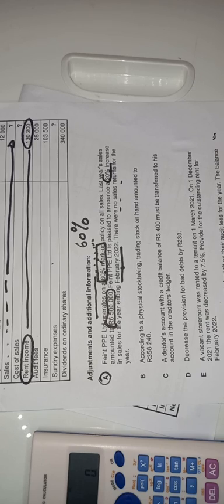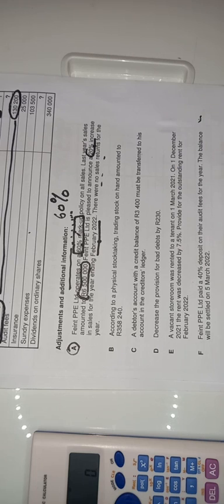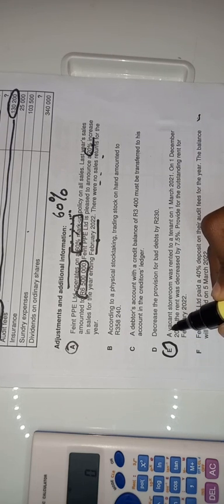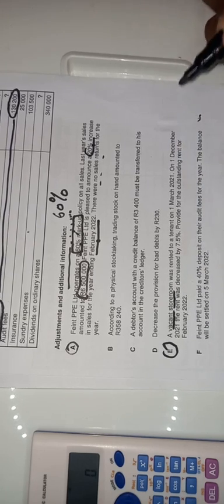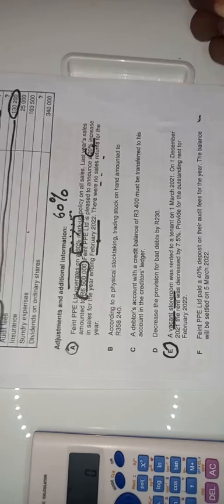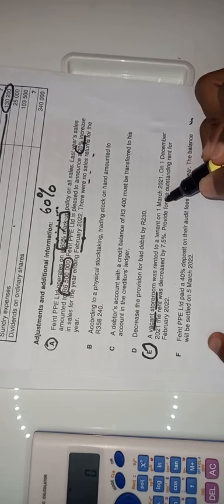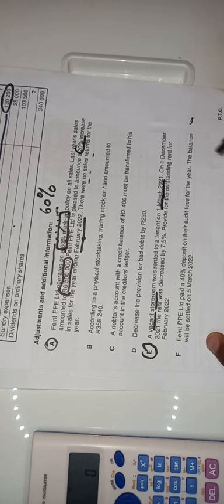It's adjustment number E. Just check what's happening with number E. They're saying a vacant storeroom. Vacant meaning it was an empty storeroom, then it was rented to a tenant, meaning we're allowing a tenant to rent our storeroom on 1 March 2021, which is the beginning of the year. So we rented out our storeroom.